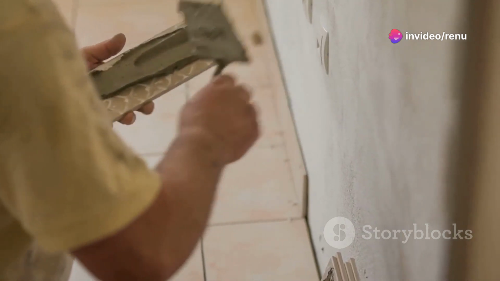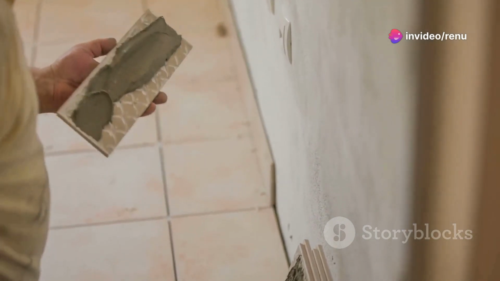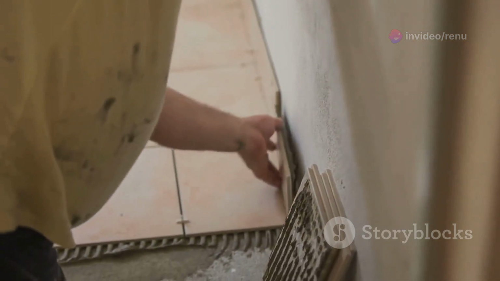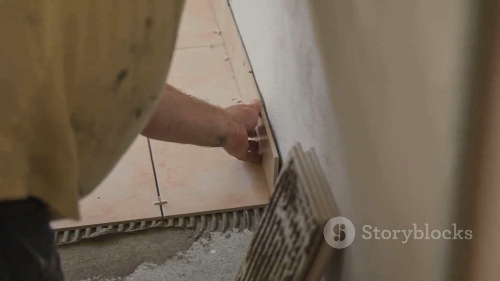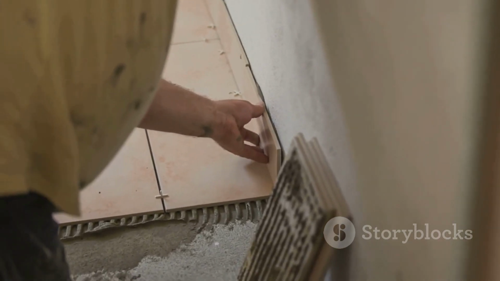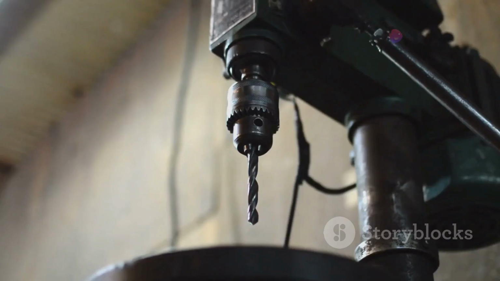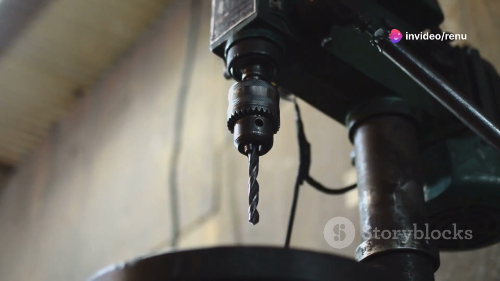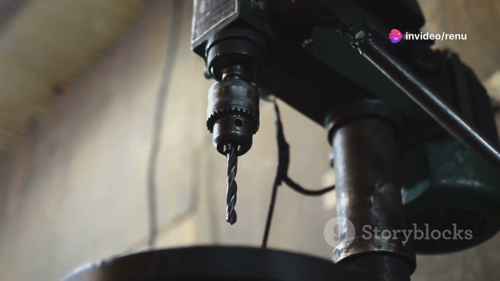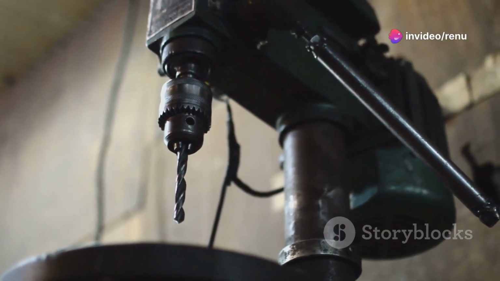Grouting finds applications in a wide range of projects, including stabilizing slopes, underpinning existing foundations, and creating underground barriers to prevent water seepage. By filling voids and strengthening the ground mass, grouting enhances the stability and safety of structures built on challenging ground conditions.